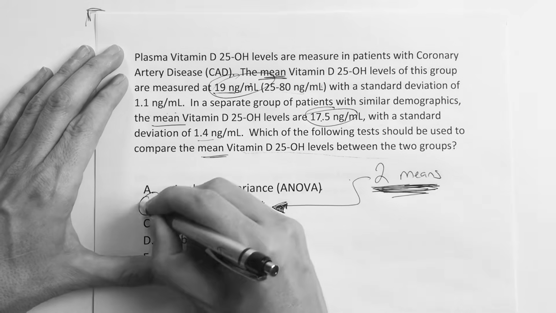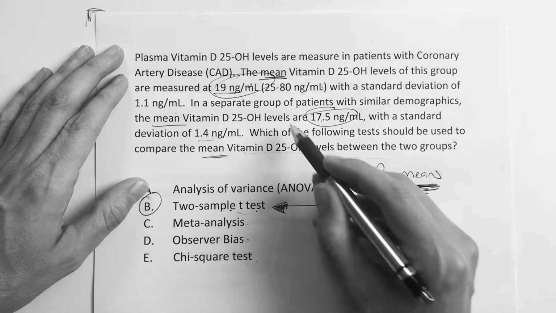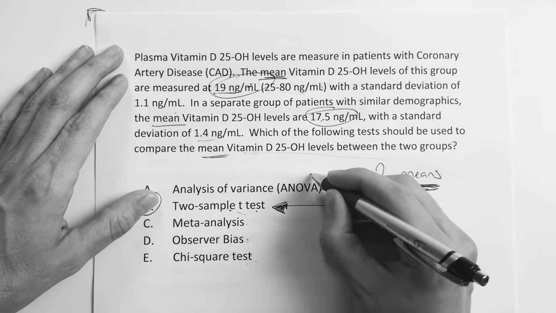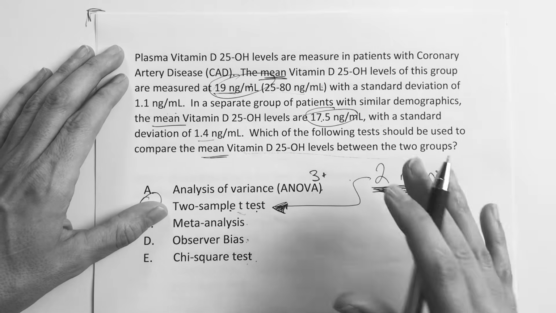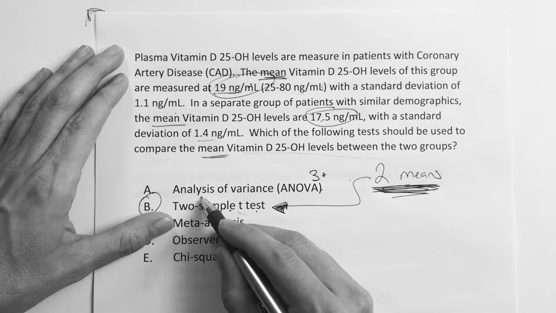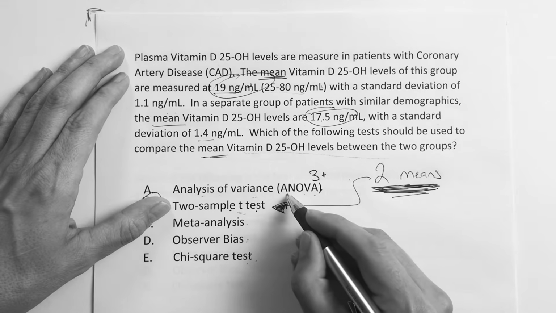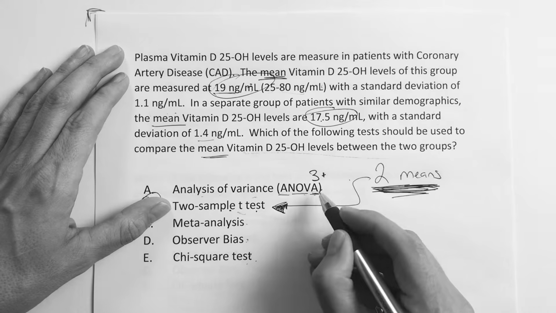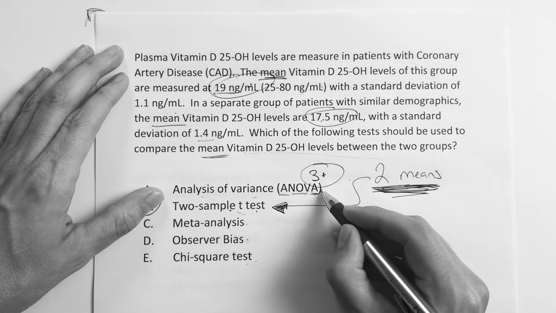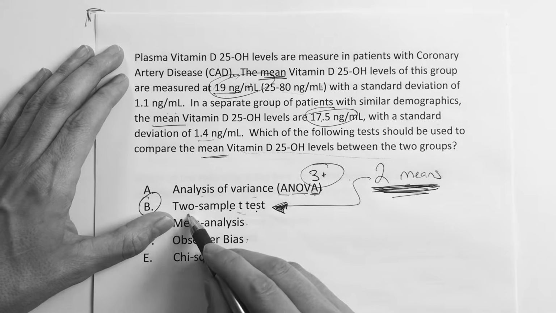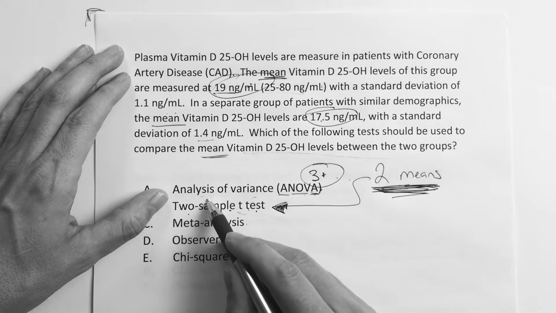Now that's what this question says, but you've got to know the definition of these other guys. If you were comparing three or more, always just think of three, okay? Three or more, you're going to think analysis of variance, or ANOVA. How many syllables are in this? ANOVA. Three. So three syllables, so you've got to at least have three means to compare, okay? If you're comparing just two means, you're going to go two-sample t-test. And if you're comparing three or more means, you're going to go analysis of variance.